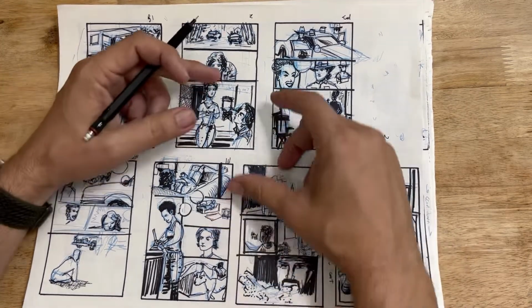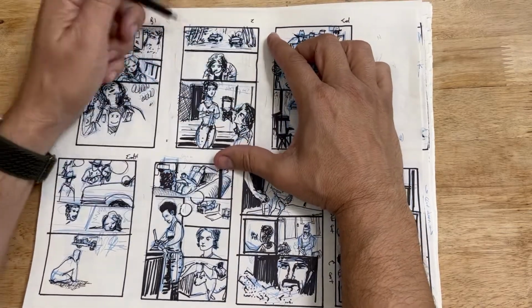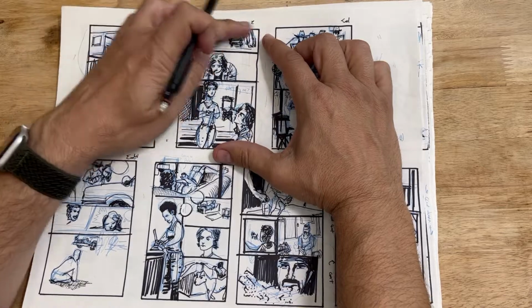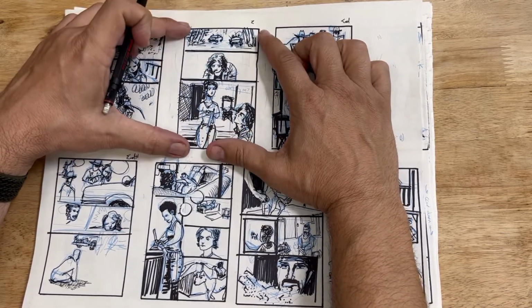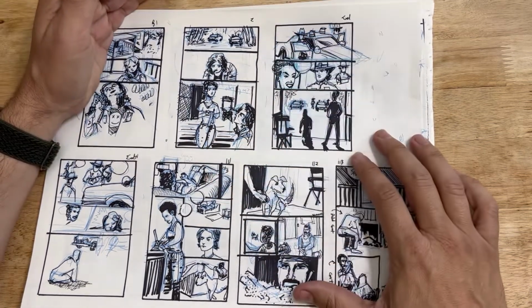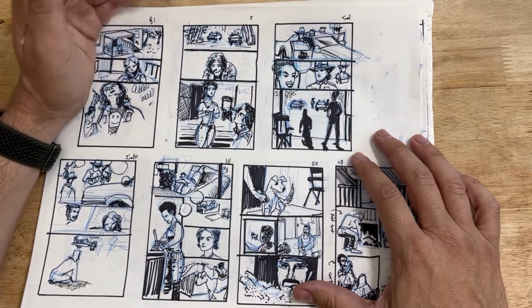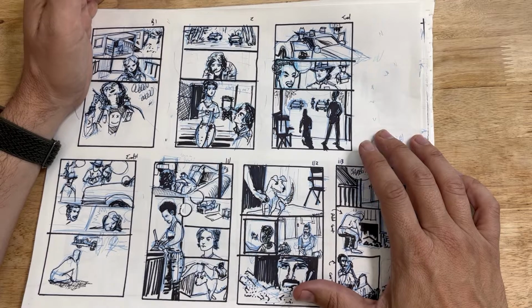I made a little guide, a little frame, and I framed this out. It's 3 by 4 inches, and this is the exact ratio of a full page of 10 by 15. 10 by 15 is the art board for a comic.